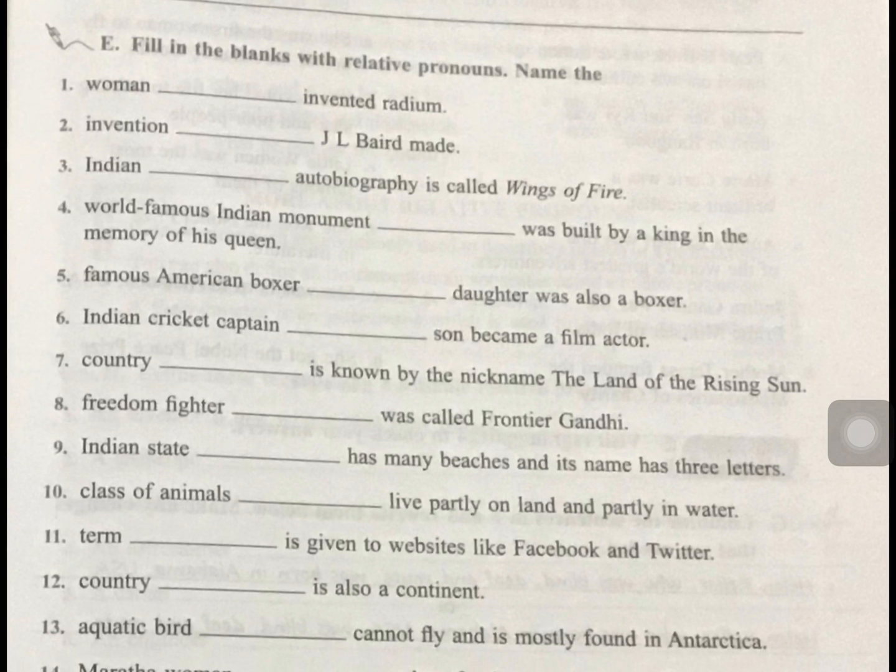Exercise E. Fill in the blanks with the relative pronouns. First one, who. And here, woman who invented radium, Marie Curie. Invention which J.L. Baird made, television. 3. Indian whose autobiography is called Wings of Fire, APJ Abdul Kalam. World famous Indian monument which was built by a king in the memory of his queen.